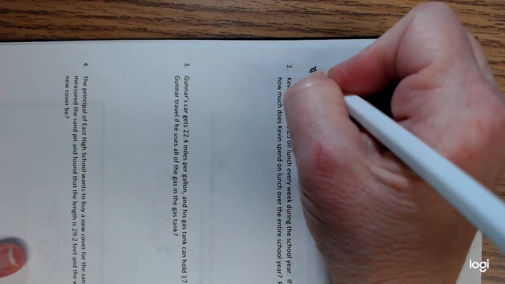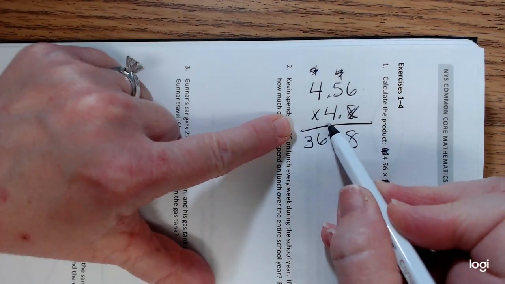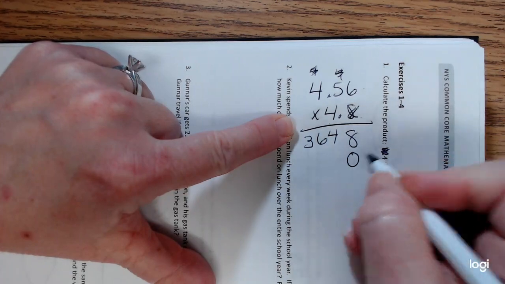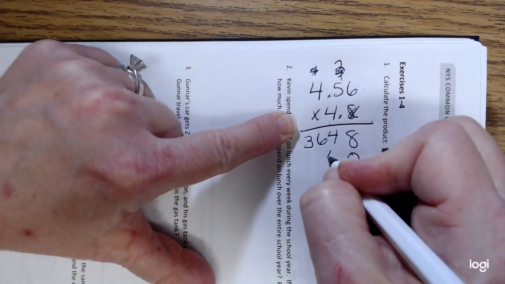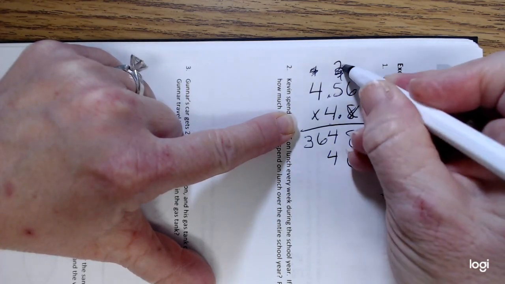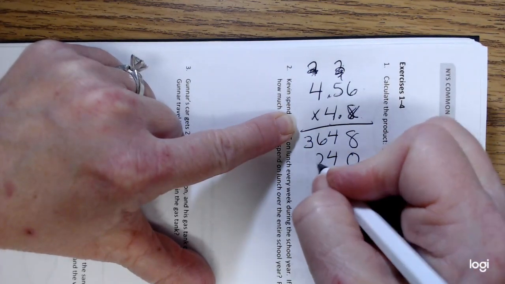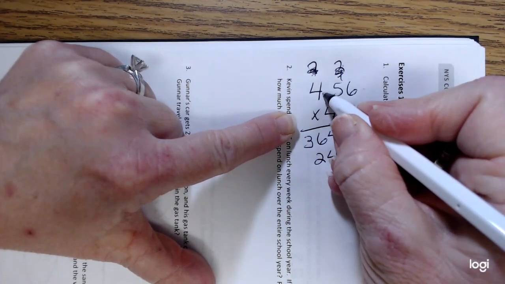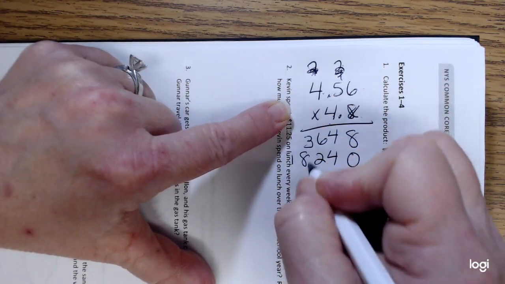Make sure I don't get confused here since I use pen. Now, remember, I'm moving over to the 4, and because I'm moving over, I have to remember to put my place value. 4 times 6 is 24. 4 times 5 is 20. 20 plus 2 would be 22. And then 4 times 4 is 16. 16 plus 2 would be 18.